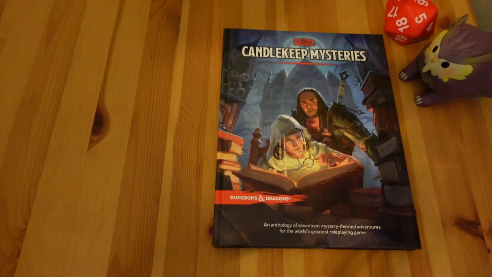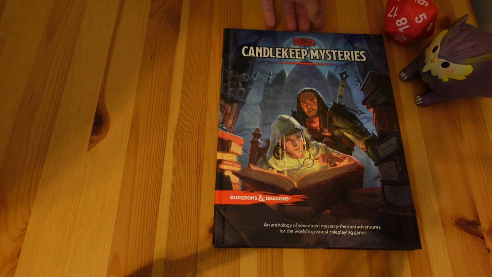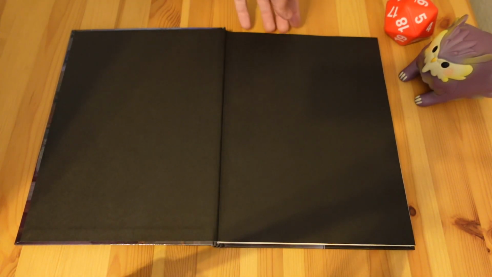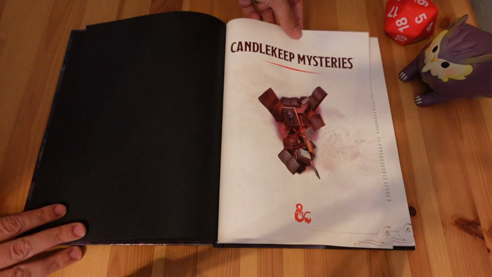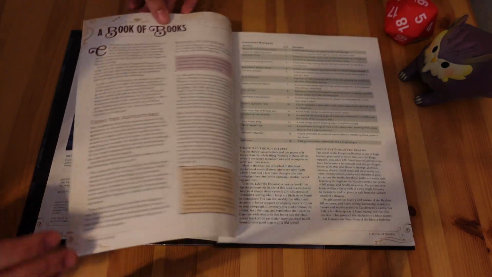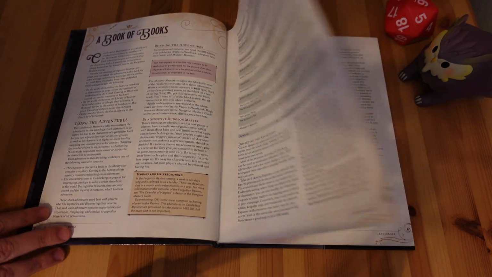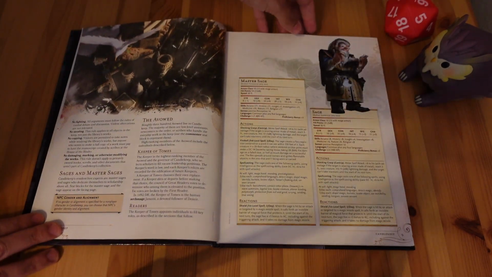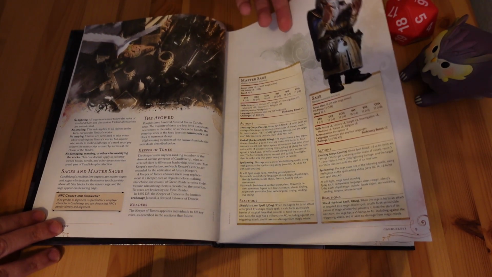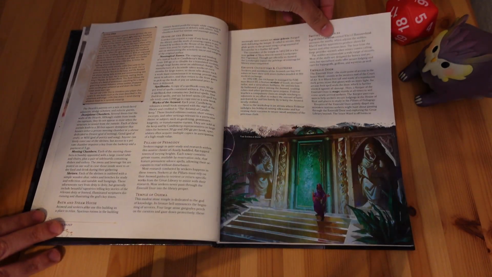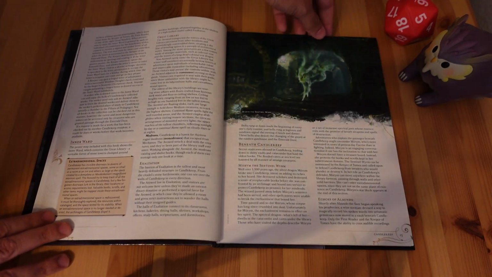So Candlekeep can be any library. You can put Candlekeep in your own setting. You can make a different library in your setting, or I would love to do kind of a wizard school style campaign where you could incorporate a lot of these adventures seamlessly. As soon as I heard that premise for this book, I wanted to get it. Even though I normally run homebrew adventures, this kind of thing seemed like a good middle ground between published content and content that I could slot into a more sandbox or freeform game. And I wasn't just stuck with running exactly what was written in the locale that it was written for.